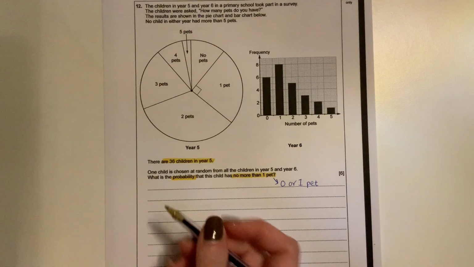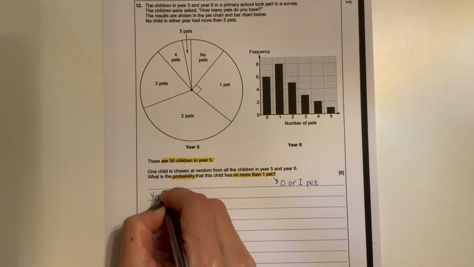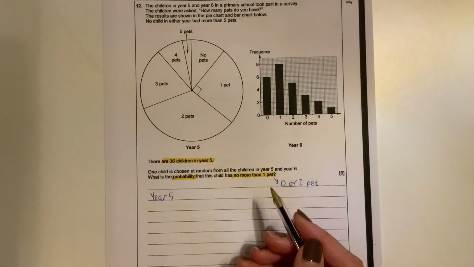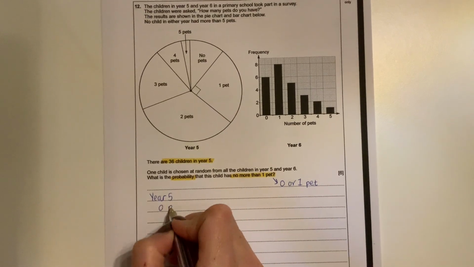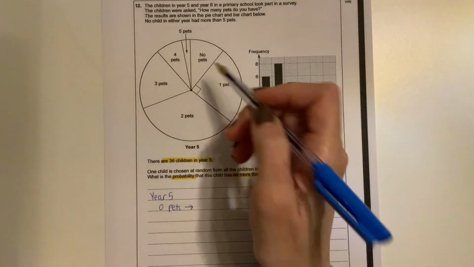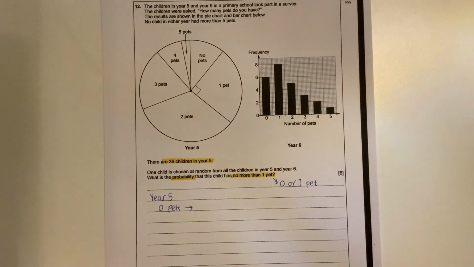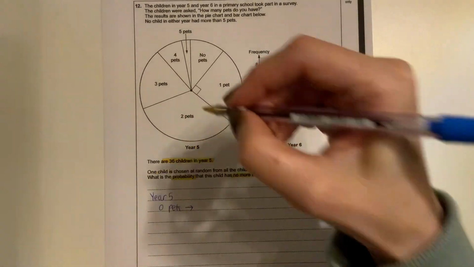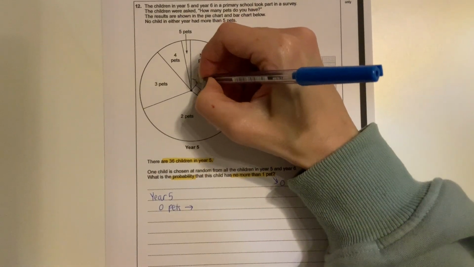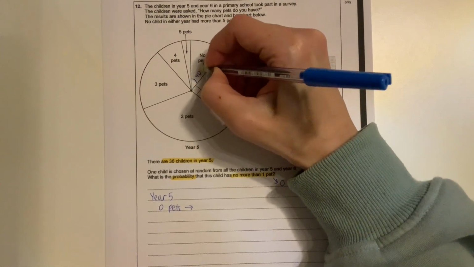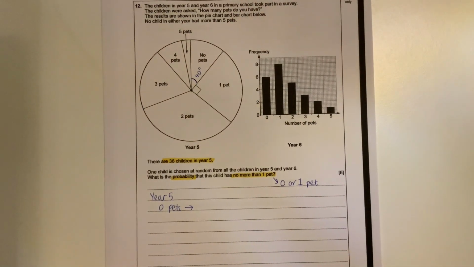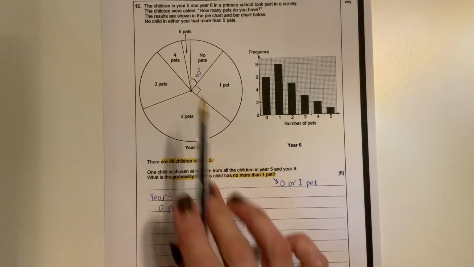Okay, so let's start with year 5. So 0 pets. So this angle here, when you measure it, I really apologise, I do not have a protractor with me today, but I do know that when you measure it, you should have got 40 degrees. So you can check it. So it's 40 degrees of the pie chart.